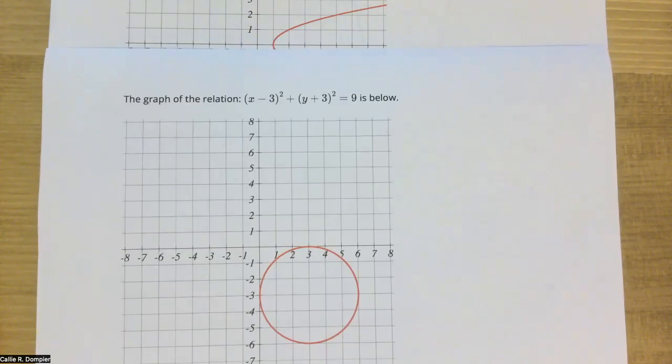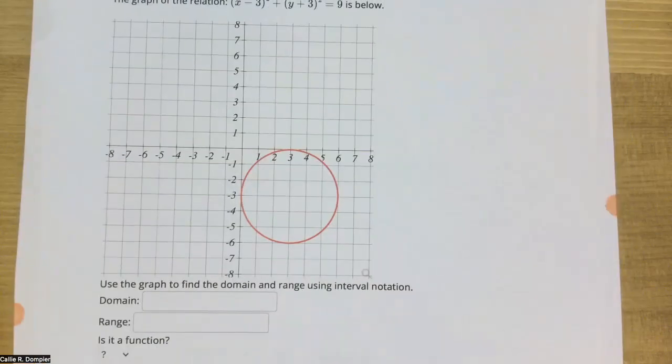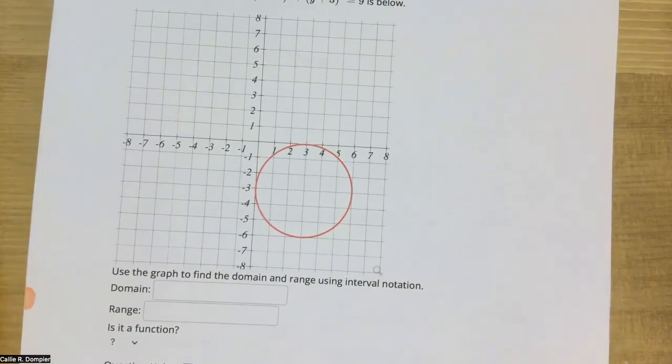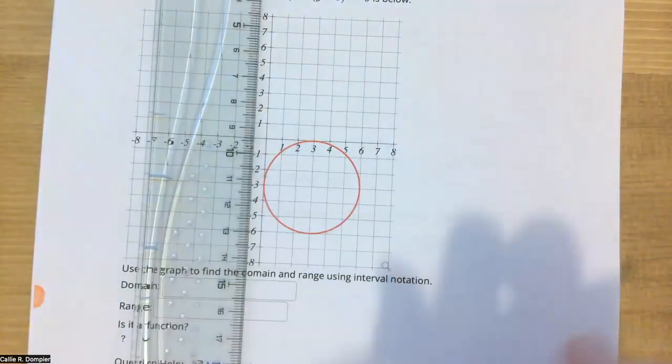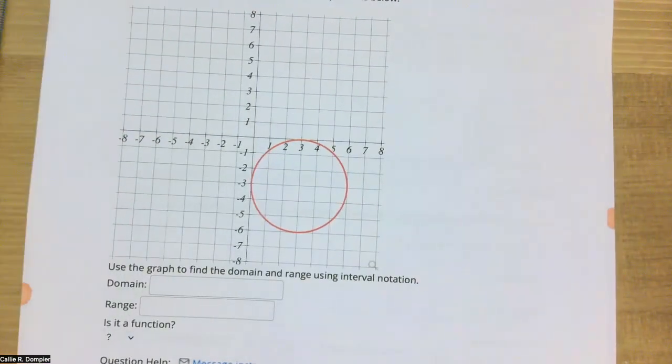The graph of the relation x minus 3 quantity squared plus y plus 3 quantity squared equals 9 is below. Use the graph to find the domain and range using interval notation. Okay. Remember, domain, you can relate it to over here.